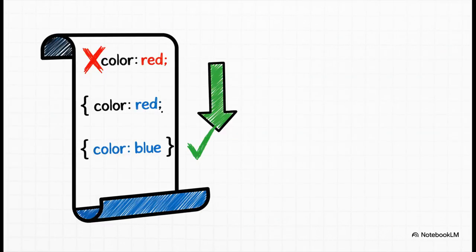Let's start with source order, because it's the simplest one. If two rules are basically tied in power, the browser just applies the one it read last. You can think of it like a real cascade of water. The stuff at the bottom covers up whatever came before it. So if your style sheet says an H1 is red on line 10, but then says it's blue down on line 50, guess what? It's going to be blue.